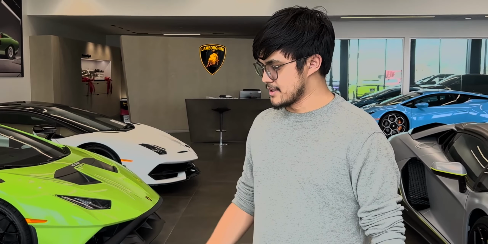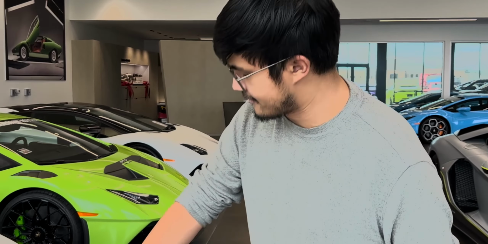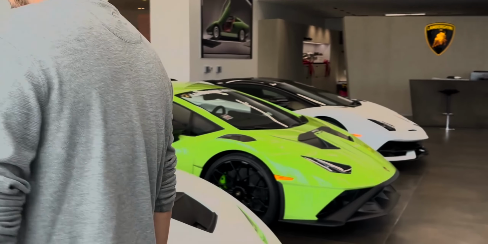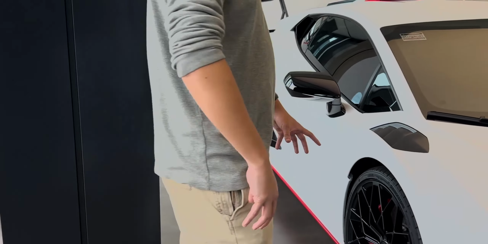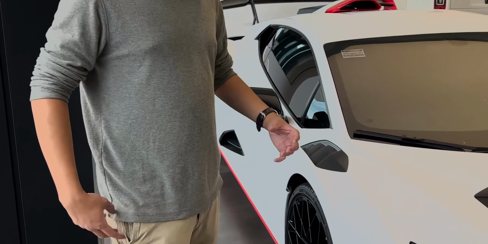But when you look at this, you can see that there's a bunch of different types of vents in here, different types of aero bits, different types of air all over the place, and this is to help with performance.